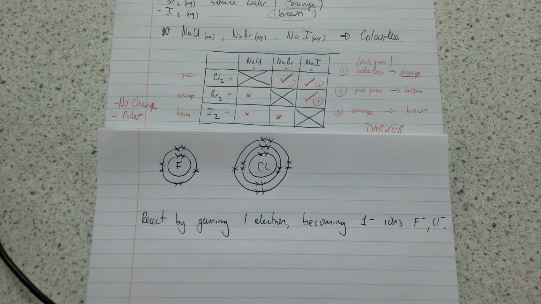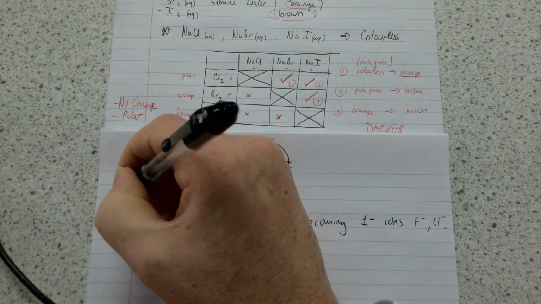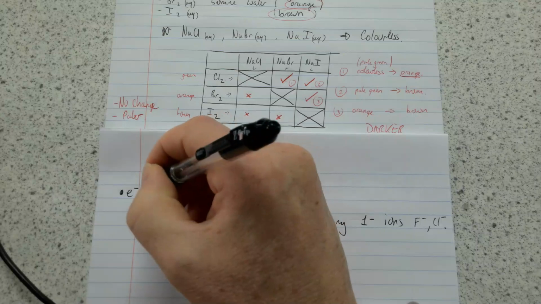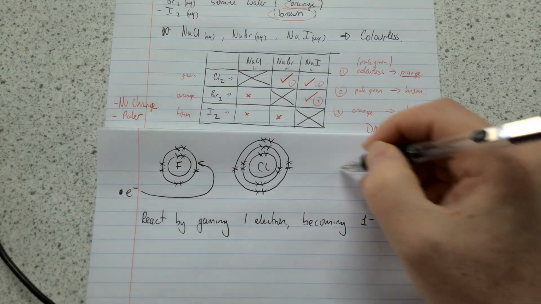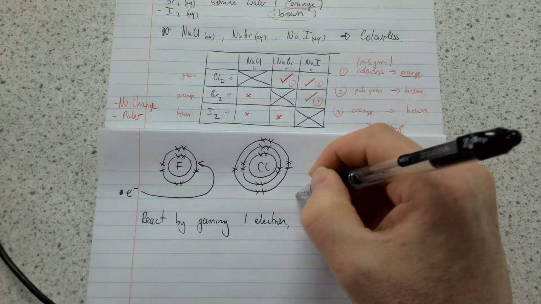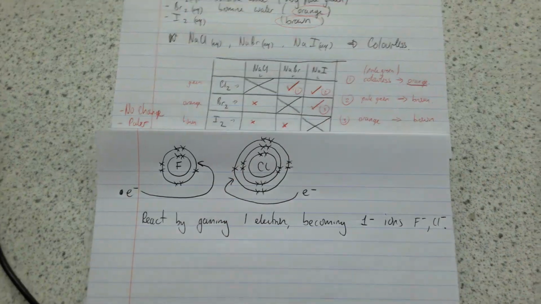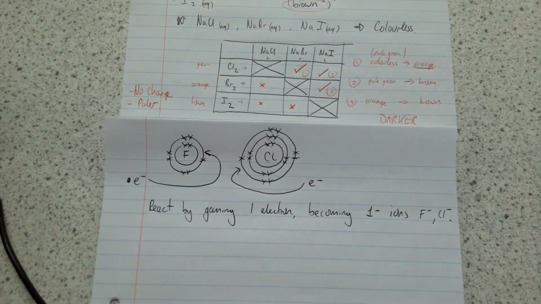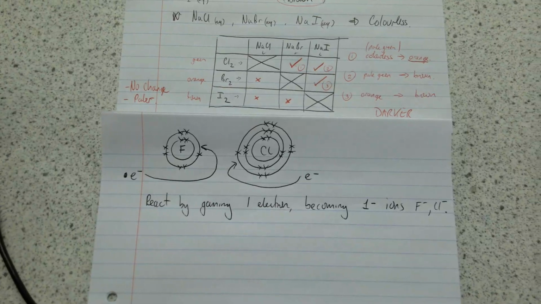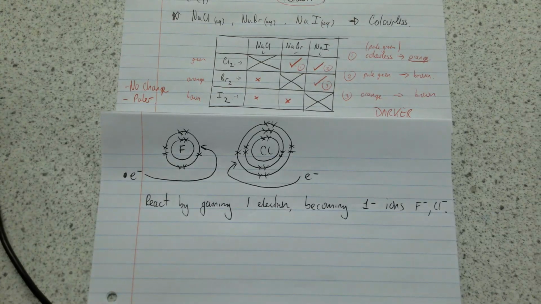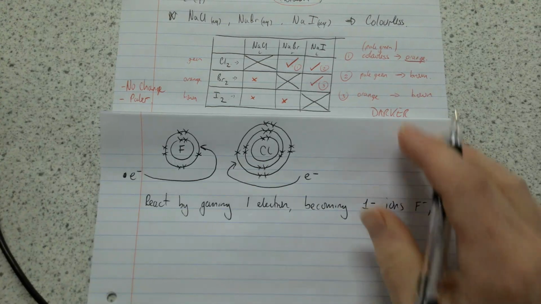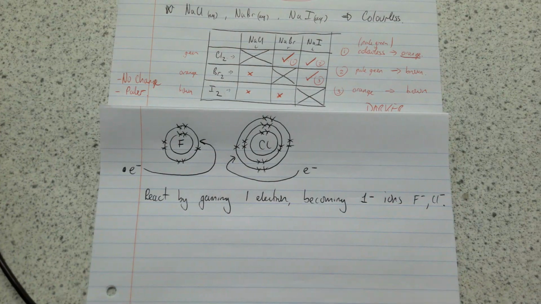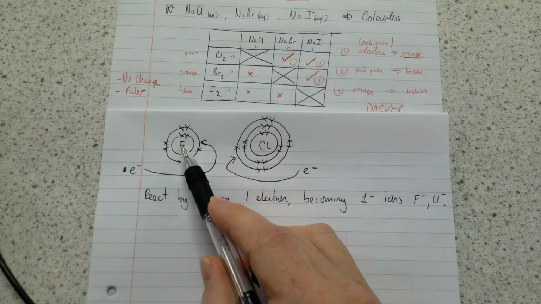So we've got an electron, or we can put e if you like, coming to join it, or an electron coming to fill that outer shell. So essentially we've got to think about what is it that means that the electron can go into the outer shell of fluorine more rapidly, more easily than can happen for chlorine. So there is an electrostatic attraction between that nucleus of fluorine and that electron.